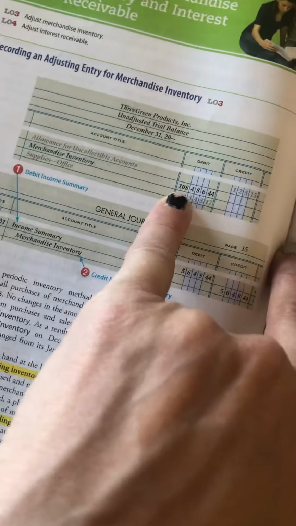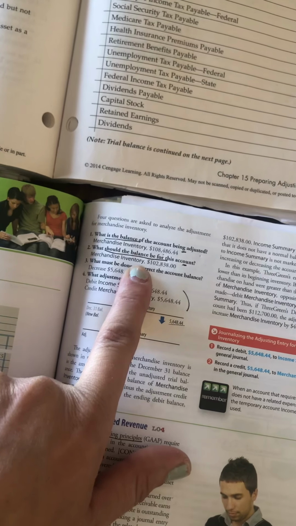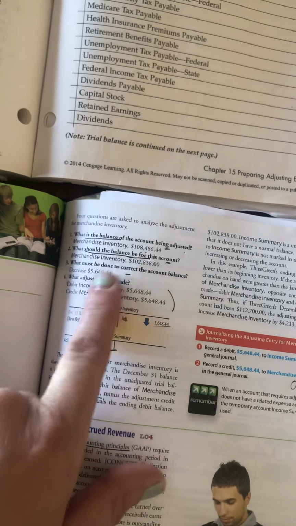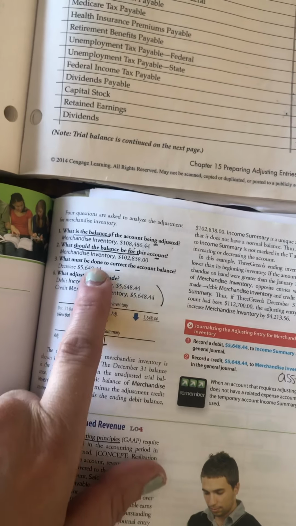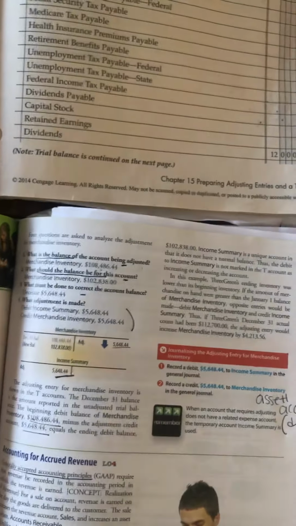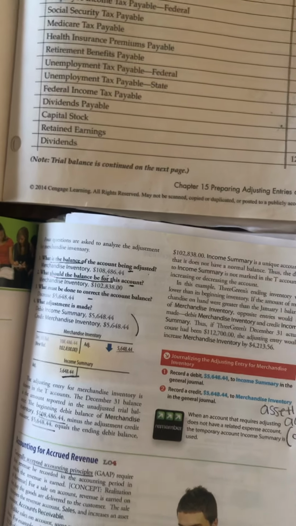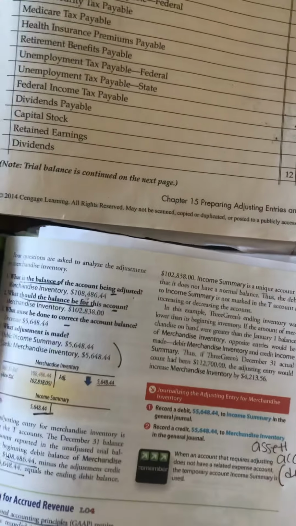In the example, it tells us merchandise inventory is $108,000. What should be the balance, and it tells us 102. So you subtract those two, and the decrease was $5,648.44, right? And we know that merchandise inventory is an asset account.